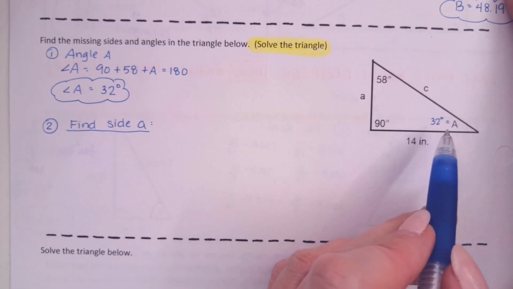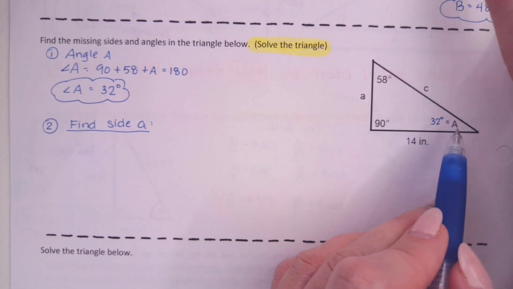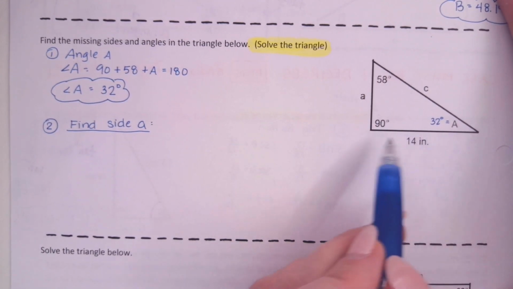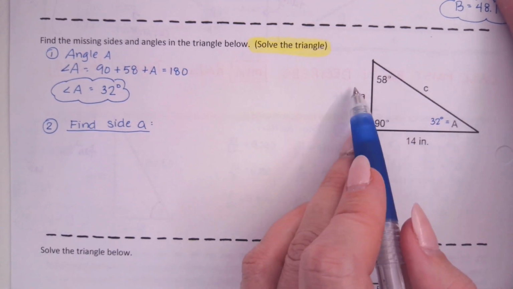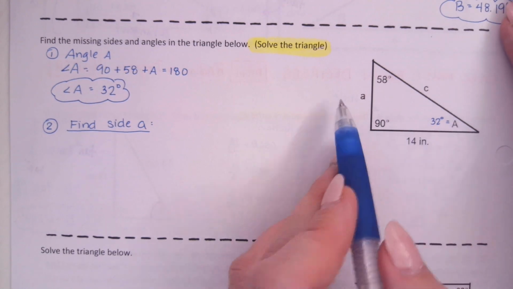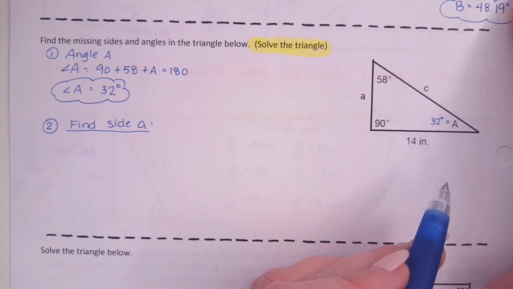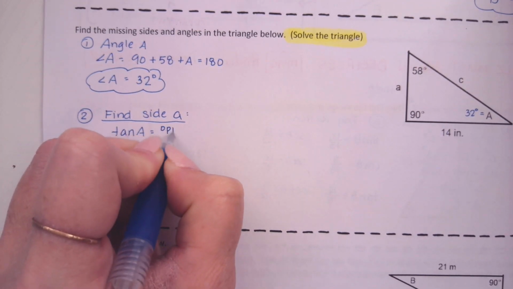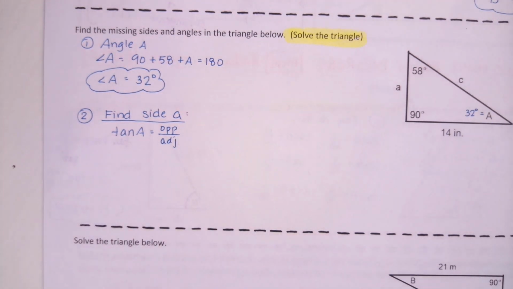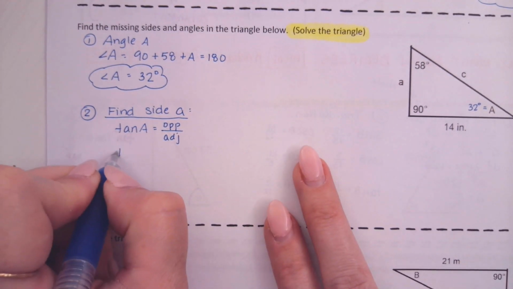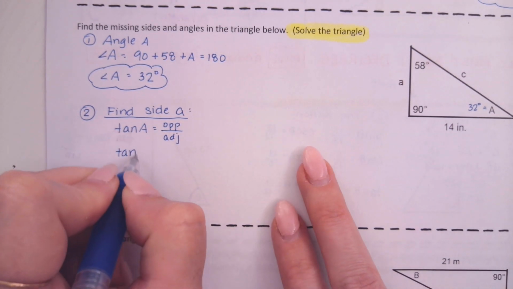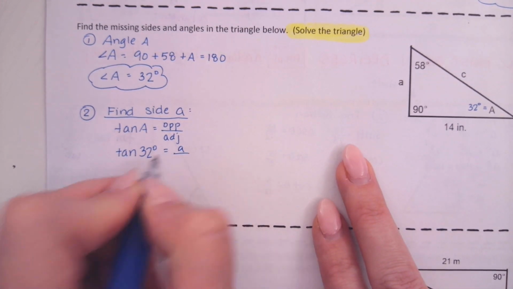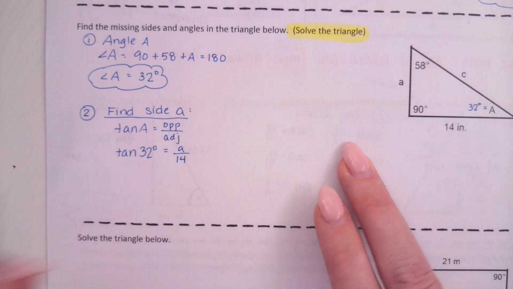If you want, you can start using angle A, and you can basically say, I'm looking for the side that's opposite of it, and I also know the adjacent side. If I'm looking for opposite and I know adjacent, what trig ratio involves opposite and adjacent? Tangent, yes. So we know tangent of A is opposite over adjacent. I'm going to fill in what I know. The angle is 32 degrees, the side opposite of it is what we don't know, I'm going to label that a, and we know the adjacent side is 14.